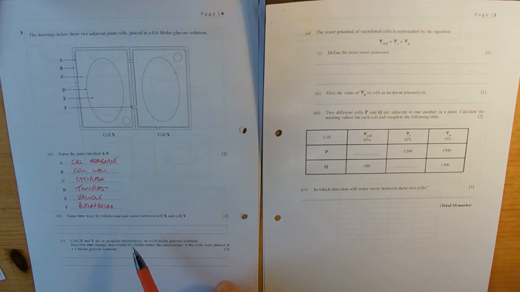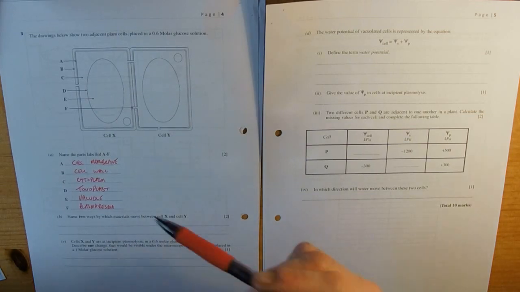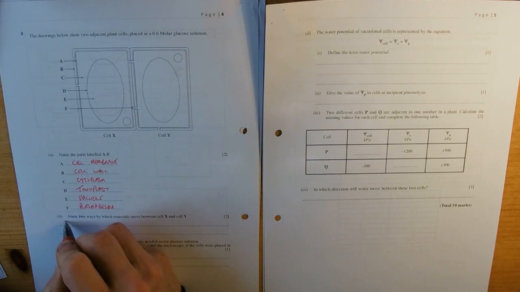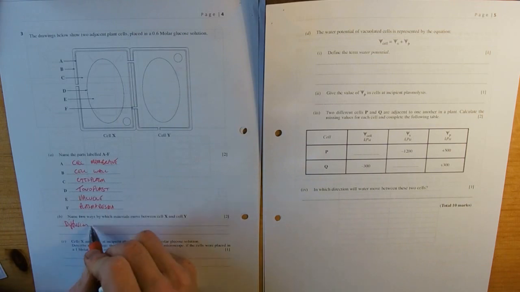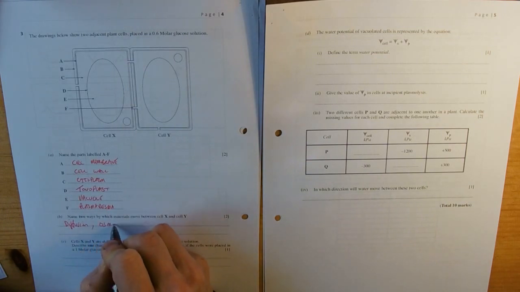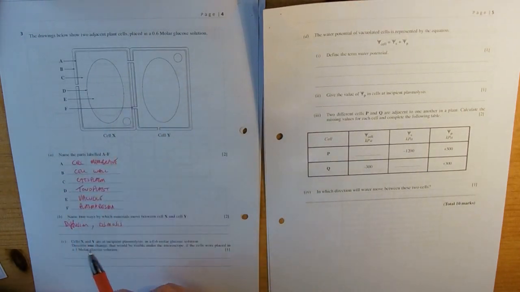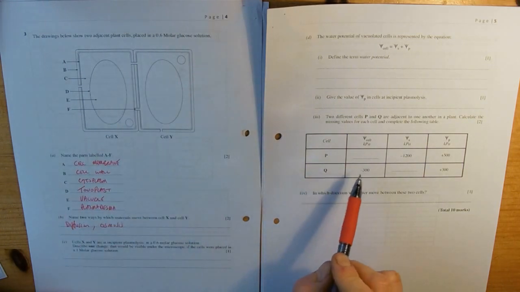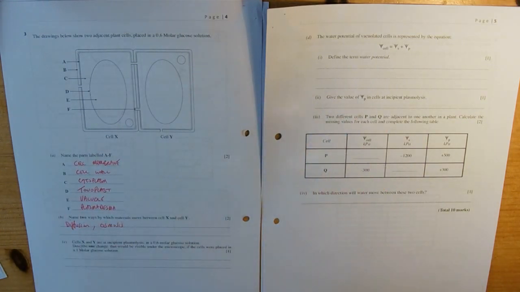Name 2 ways in which materials move between cell X and Y. So materials could be anything, could be ions, water, oxygen. So for example, diffusion, why not? Diffusion of oxygen or CO2 between them. Osmosis of water. And in fact, you're looking at molar glucose solution and water potentials later on, so that should have jogged your memory for osmosis.